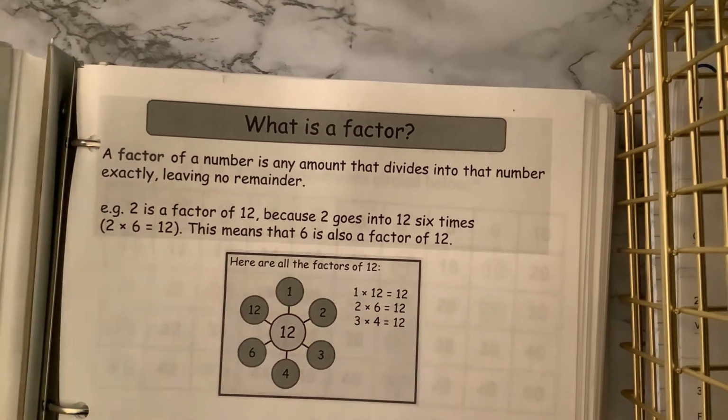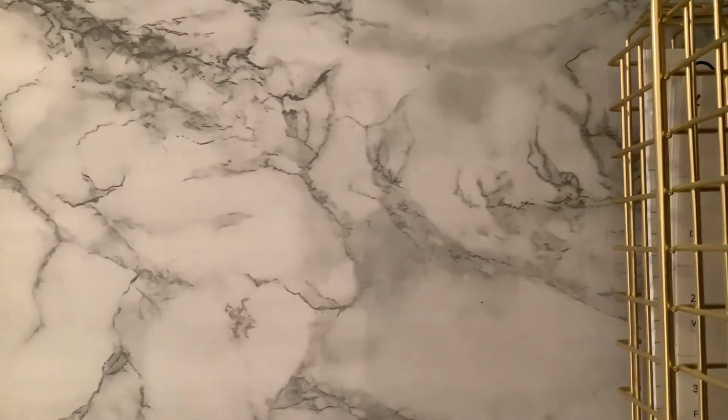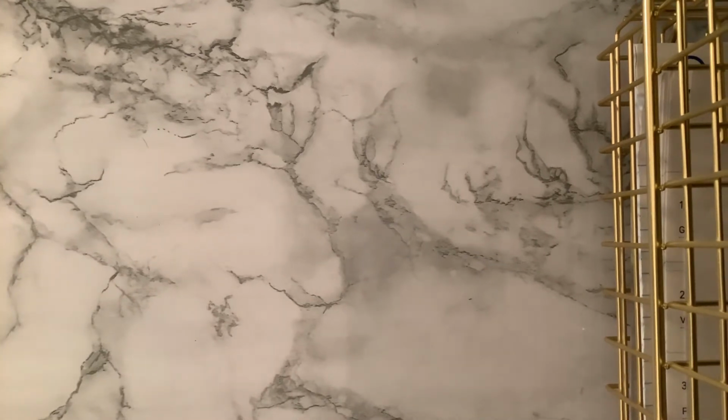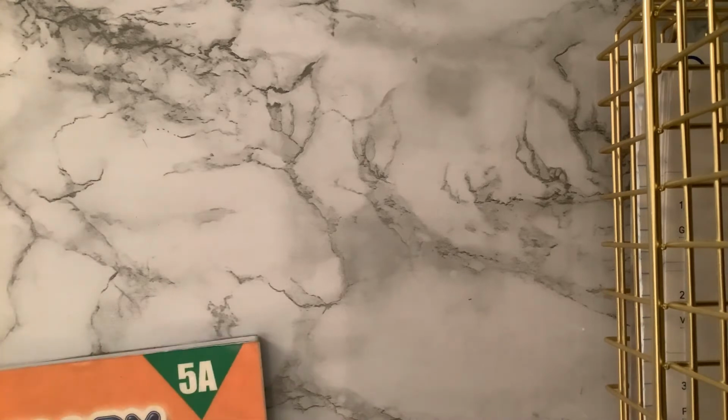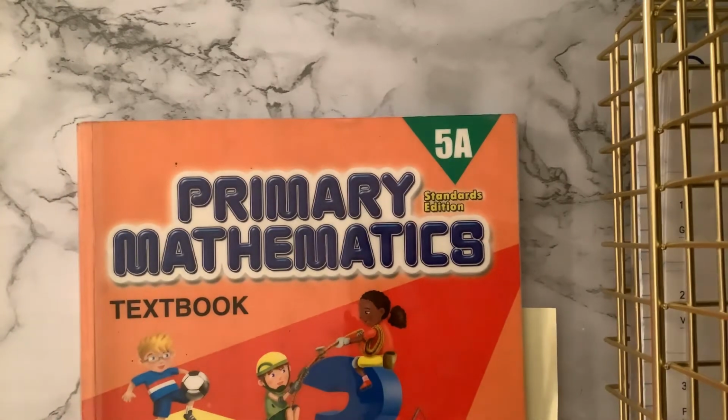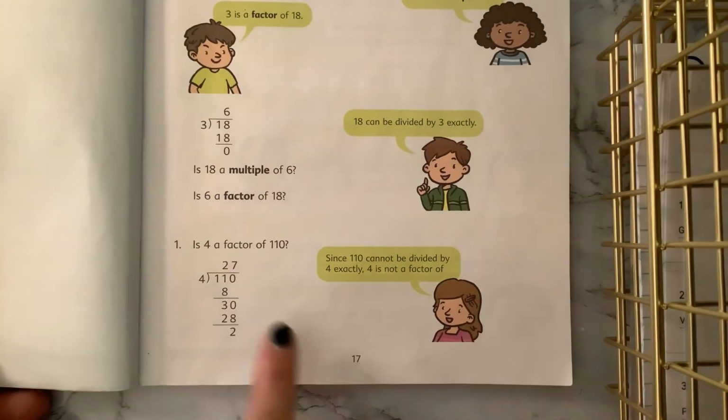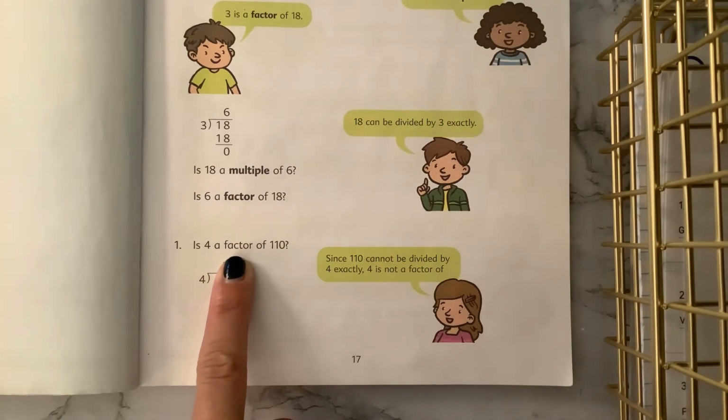So we're going to apply that information and work on finding factors of various digits. So you're going to want your textbook to work along with me, as well as you'll want to have your loose leaf or paper, whatever you are choosing to use, whiteboard perhaps, to work with me. We're going to open first to page 17 in our textbook, and we're going to work on number 1 first.